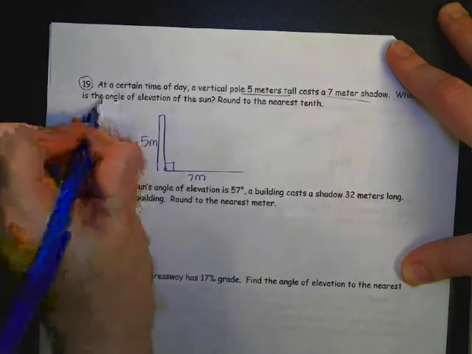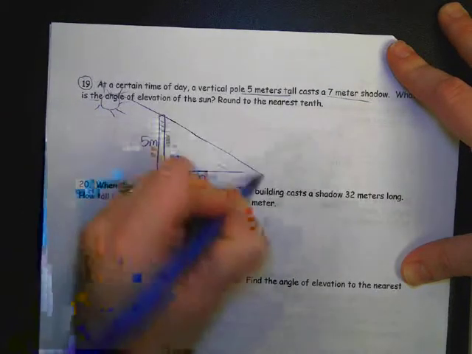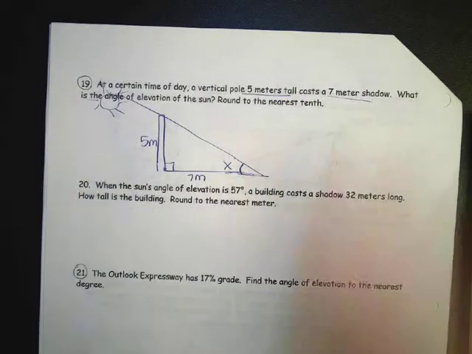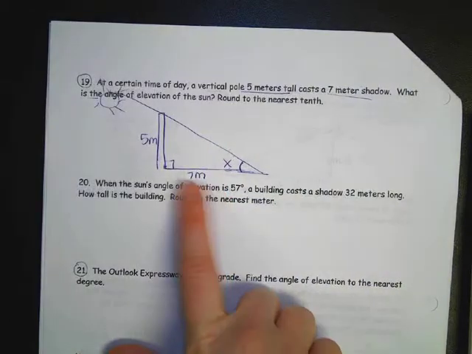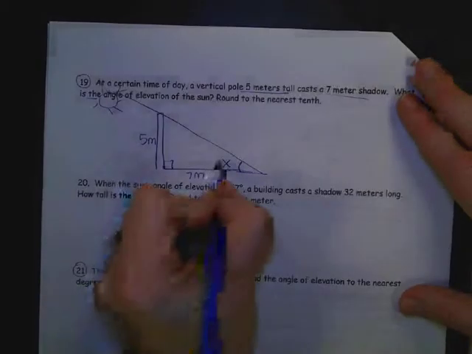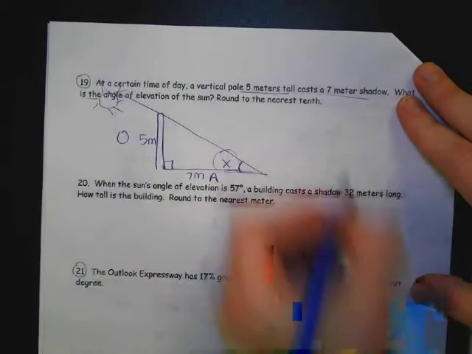Well, the sun's somewhere behind our pole so that its angle of elevation with the ground right here, from the horizontal up, is some degree so that it forms a 7-meter shadow from this 5-meter pole. So when I look, X is my angle of reference. This is an opposite and adjacent side, so we're using tangent.